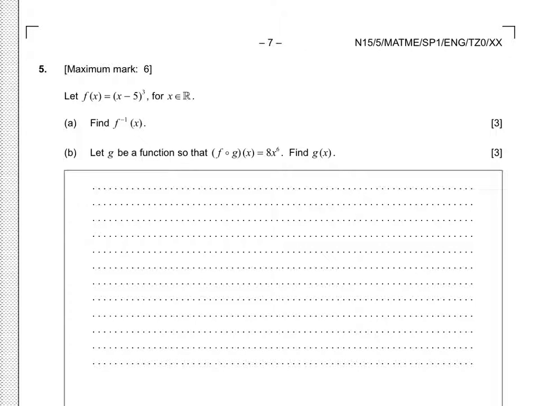This is November 2015, standard level, paper 1, question 5. It's a question all about functions. About inverse functions, a fairly straightforward question about inverse functions, and a slightly less routine question about composite functions.